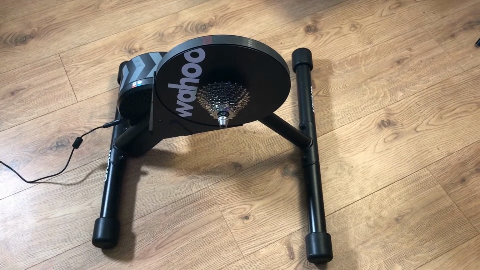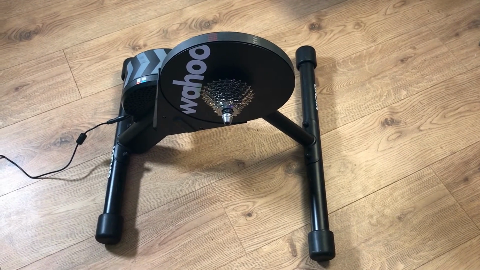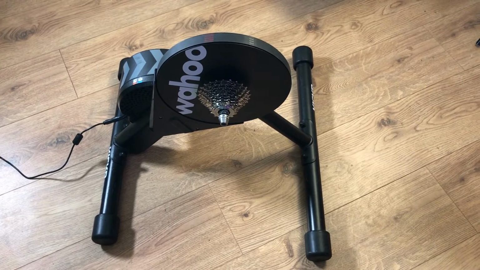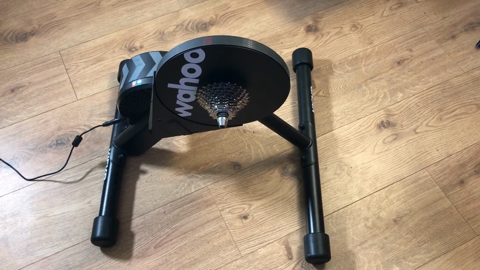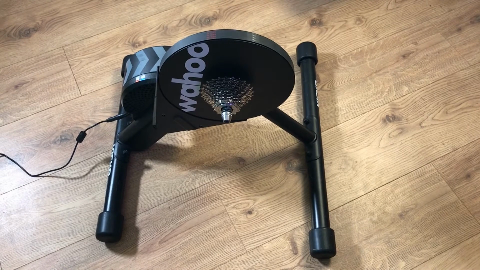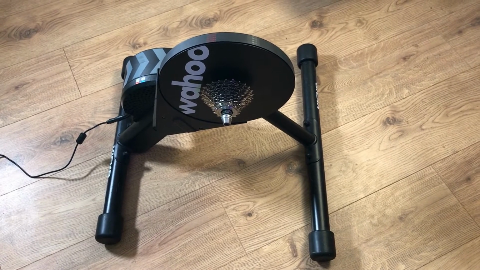So here is my Wahoo Kickr Core, and this is the Bluetooth LE device we're going to be connecting to and trying to set the resistance and/or the power today.